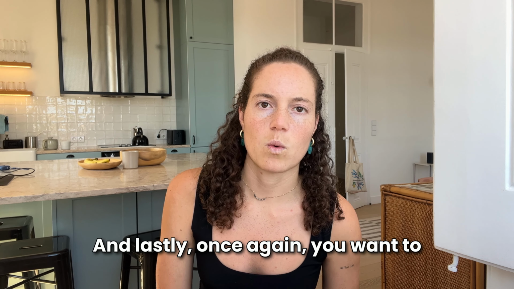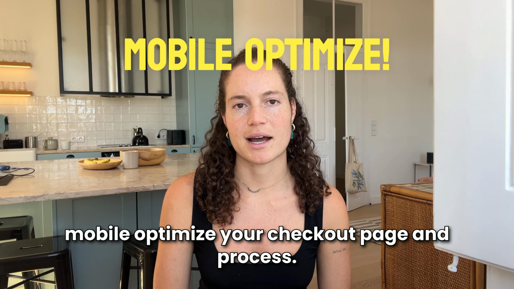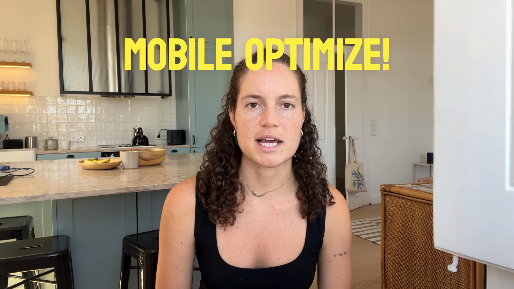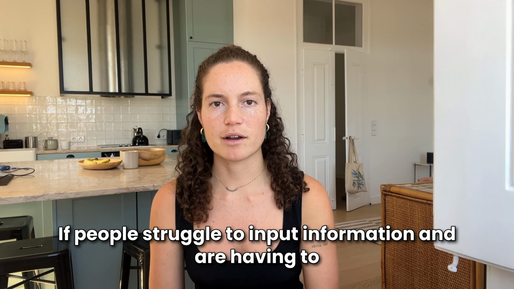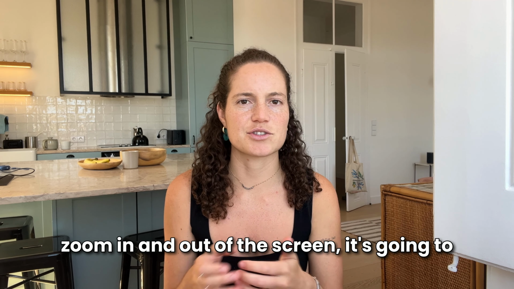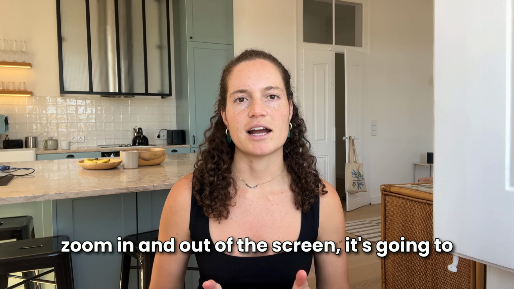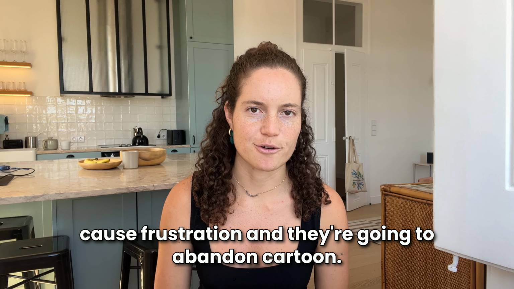And lastly, once again, you want to mobile optimize your checkout page and process. If people struggle to input information or are having to zoom in and out of the screen, it's going to cause frustration and they're going to abandon cart.